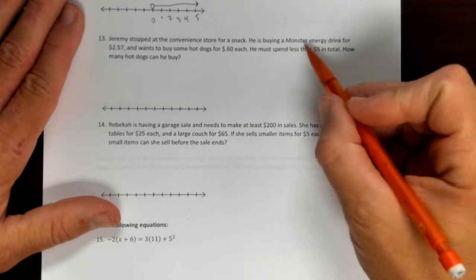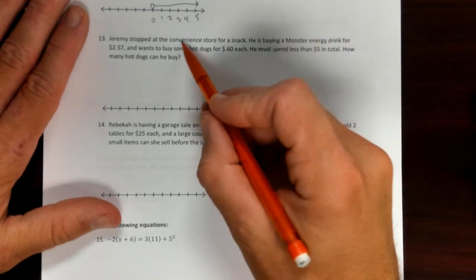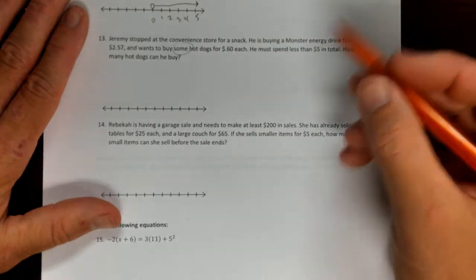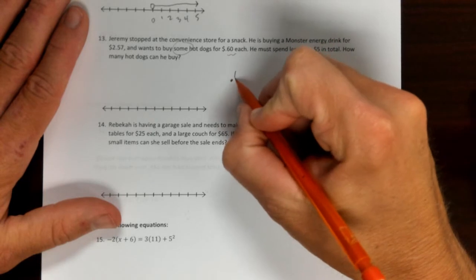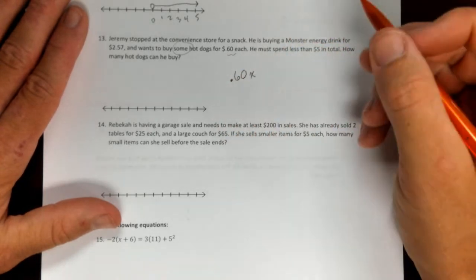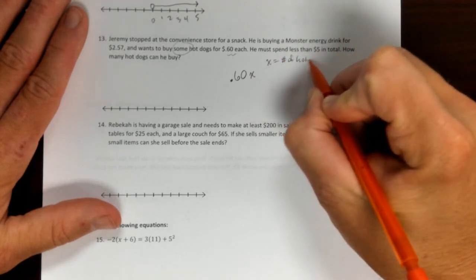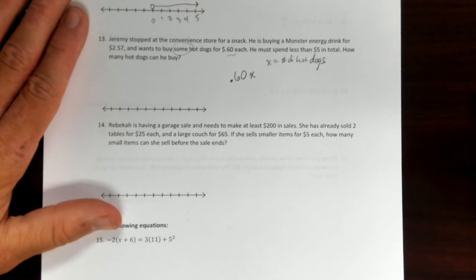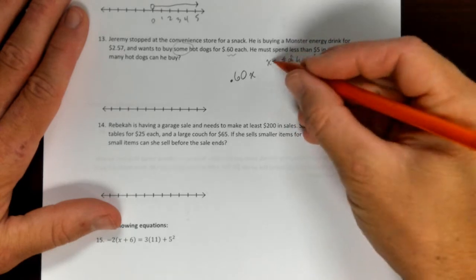All right, so I'm buying one Monster Energy drink for $2.57 and some hot dogs. So I'm not sure how many hot dogs I'm buying, so that's got to have the variable with it. Each hot dog is going to cost 0.6 times the number of hot dogs. Let's say x equals the number of hot dogs I bought. It's not an eating contest, so I'm not going to try to go all out. But x is the number of hot dogs.